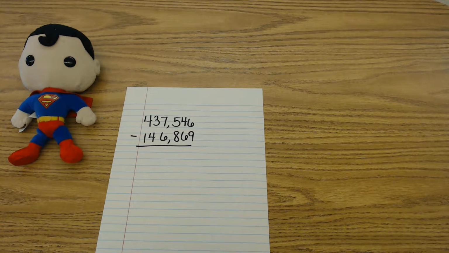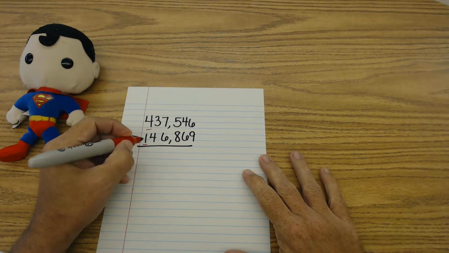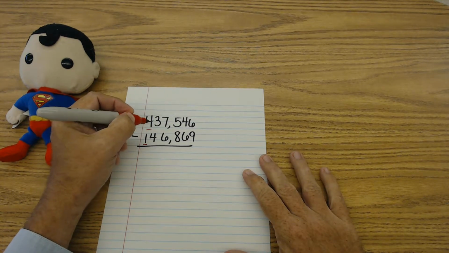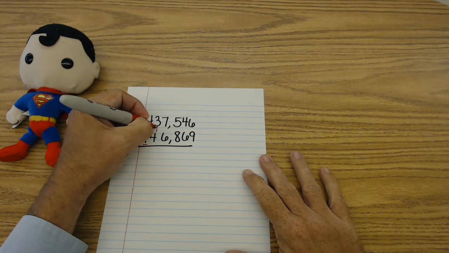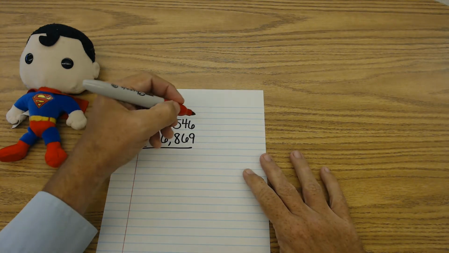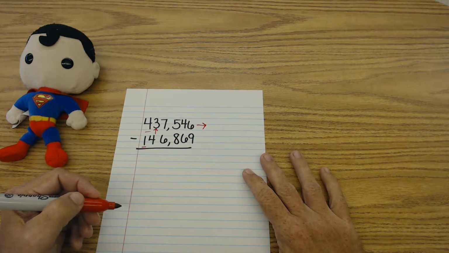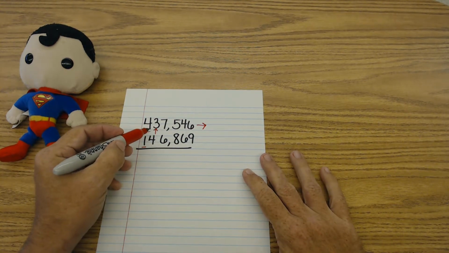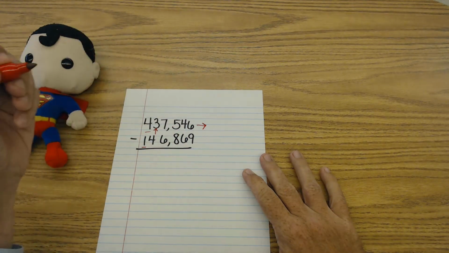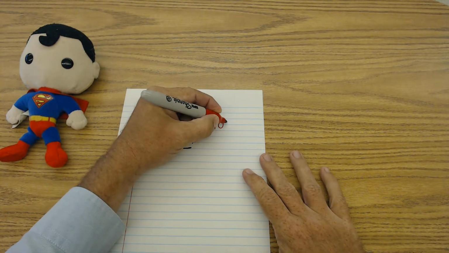We have a rule that says unless told otherwise, we always round to the largest place value. In this case, it would be the 100,000ths place. To round, we take a look at the digit to the right. 3's round down. That's the rule we learned a few days ago. To show that we are rounding, we draw an arrow off to the right. If 3's round down, then 437,546 will round to 400,000.